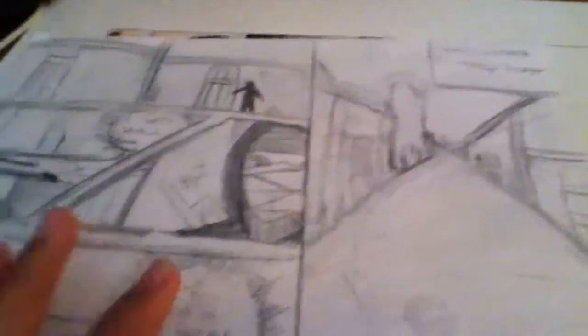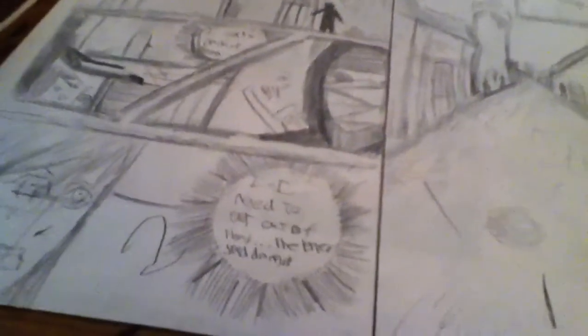Here's the storyboard here. I have a tendency to split my page in half, and yes, it reads in the Japanese format, so we'll start right here, and then it would go through here. So I usually do Japanese sound effects too, and I have a tendency to do that.